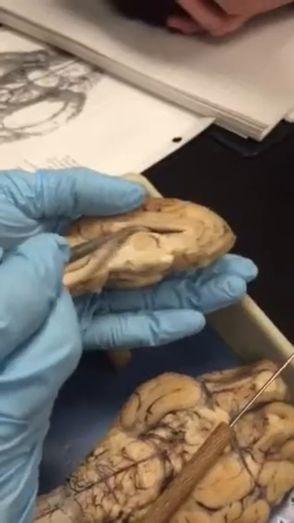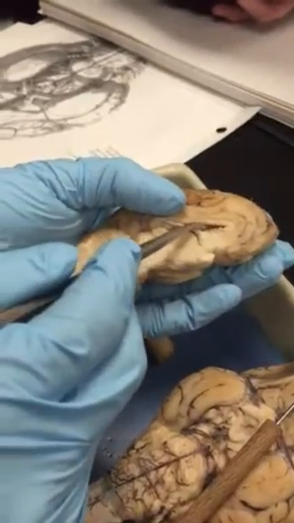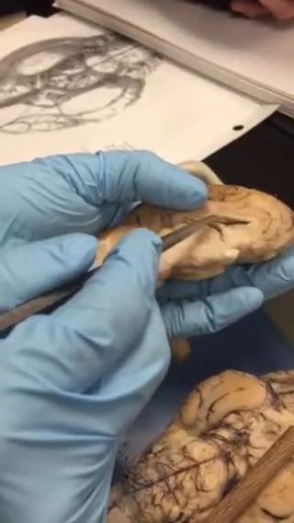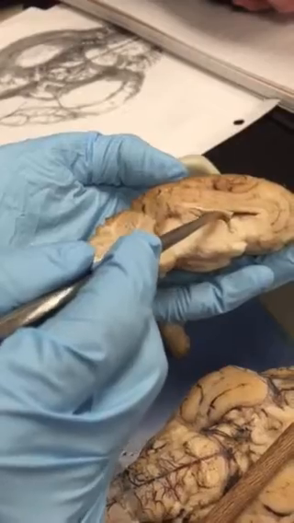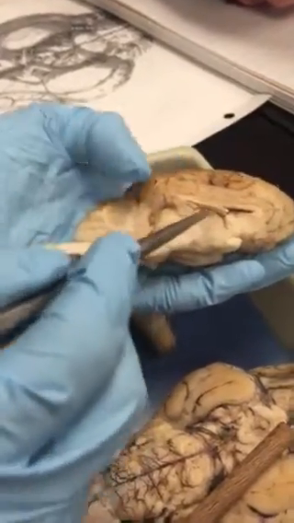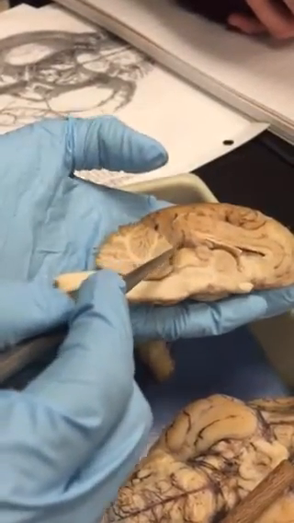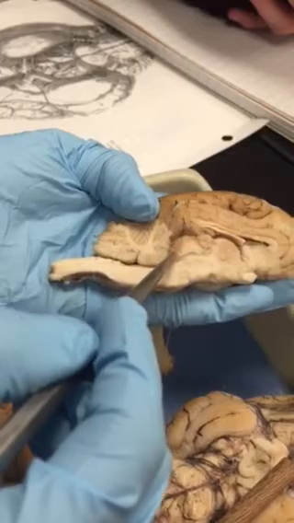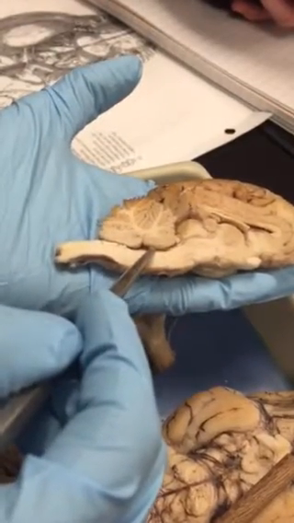Okay, so this is the lateral ventricle, the largest of the ventricles. And that bump in the front of the ventricle right there is called the caudate nucleus. Below that is another ventricle. This is the third ventricle. And the third ventricle leads via the cerebral aqueduct, which is like a canal right here that runs along the brain. Right below the cerebellum is the fourth ventricle.